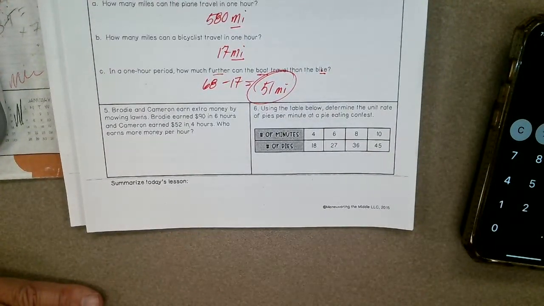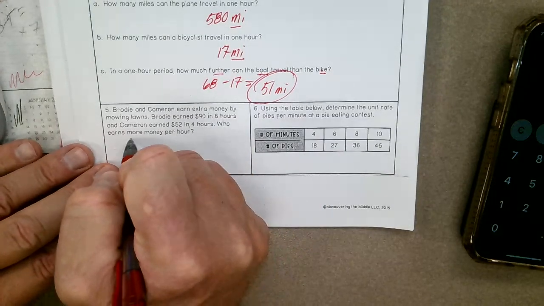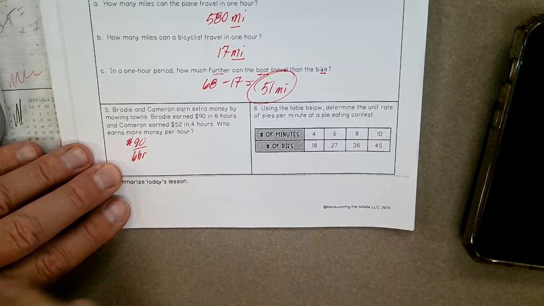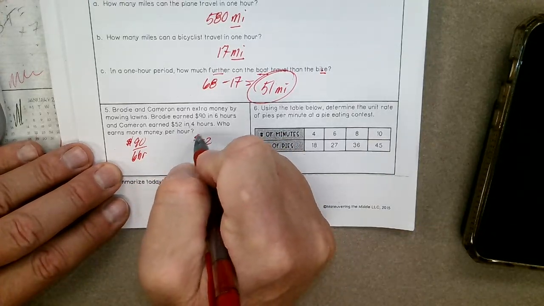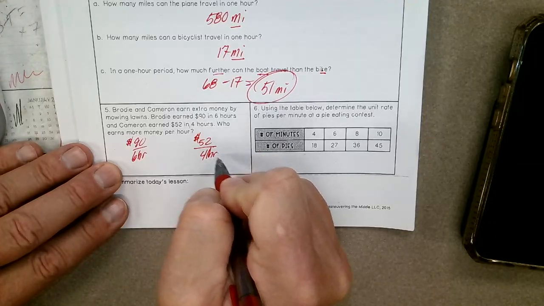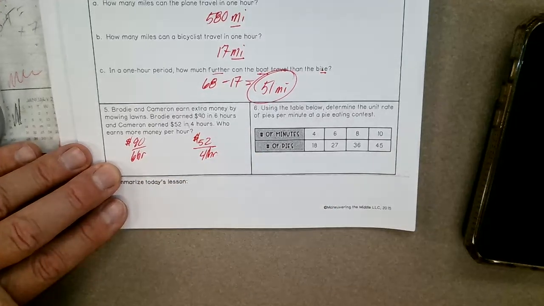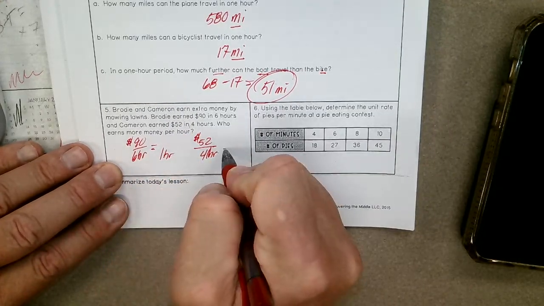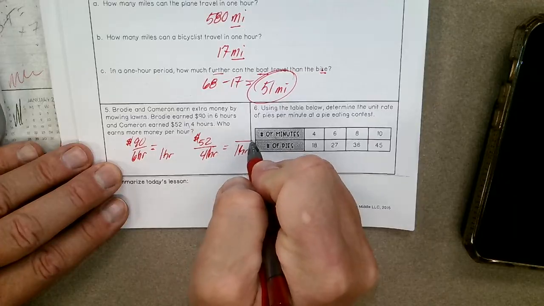Brody and Cam earn extra money by mowing lawns. Brody earns $90 in 6 hours. Cam earns $52, money on the top, in 4 hours. Who earns more money per hour? Well, let's just get a unit rate. 1 hour, 1 hour.